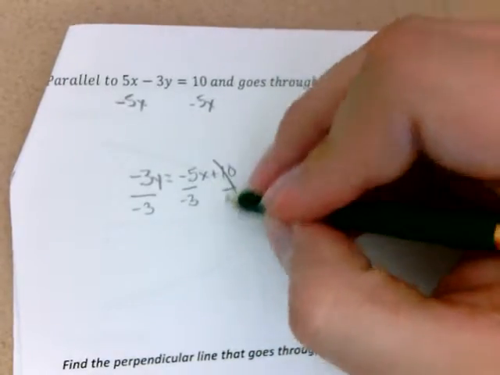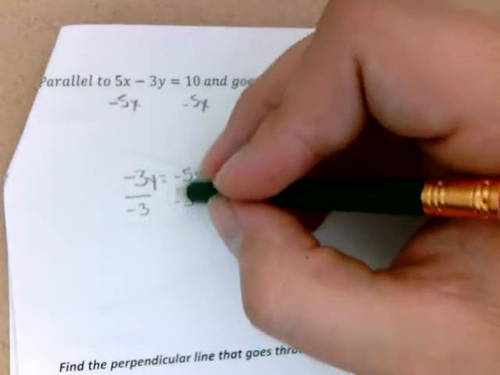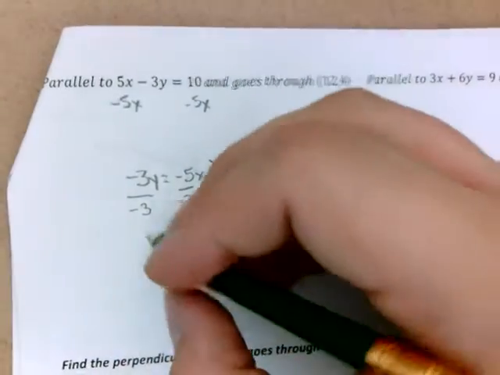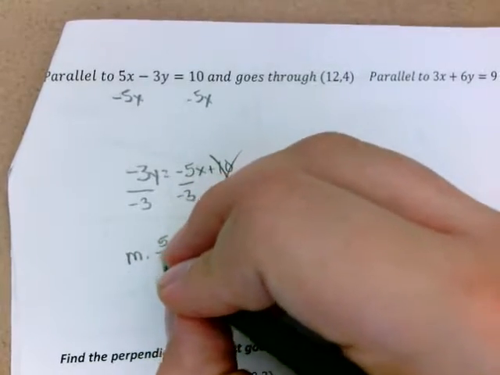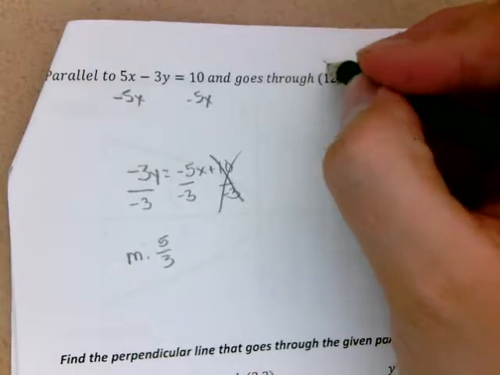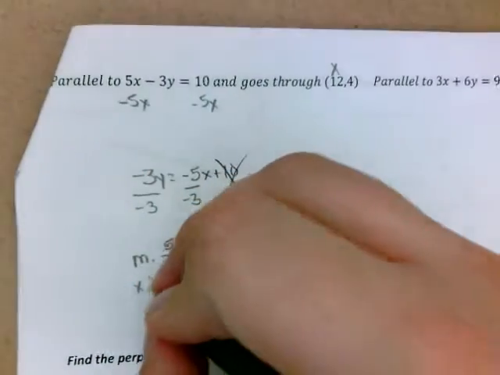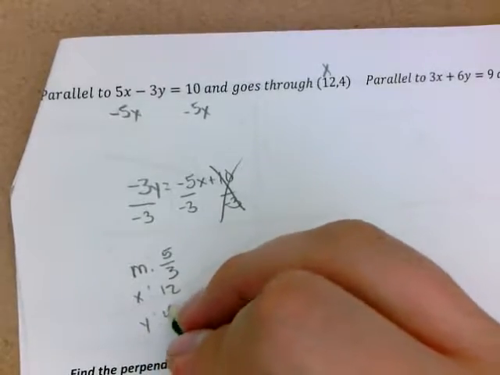We do not actually care about this back part. All we care about is this part. 2 negatives, okay? That makes a positive. So our m is going to be 5 over 3. All we care about is the m. The x comes from up here, so we get the x is 12. The y comes from up there, so y equals 4.